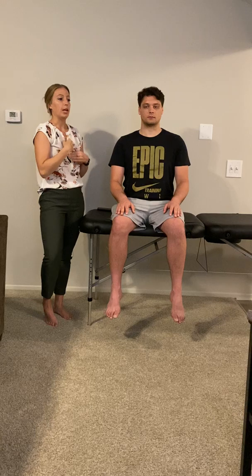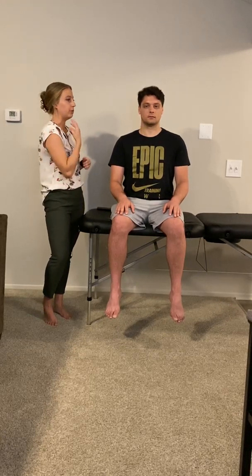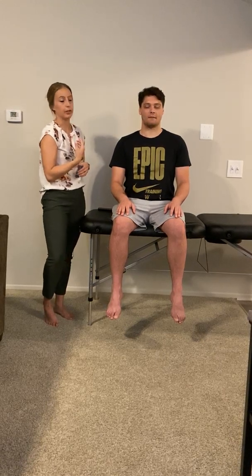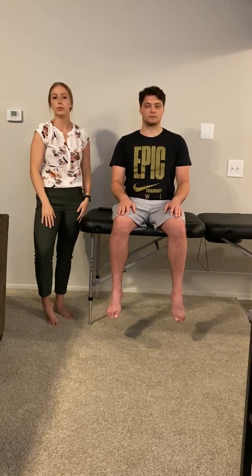Good. And then the last one is hypoglossal, and that nerve is in charge of innervating the tongue and tongue movements with speech. So you could have them speak, you could have them say their name, also tongue movements. So I would say, can you stick your tongue out? Good. Move it side to side. Good. And that looks fine. And that's how you would assess for concussion.